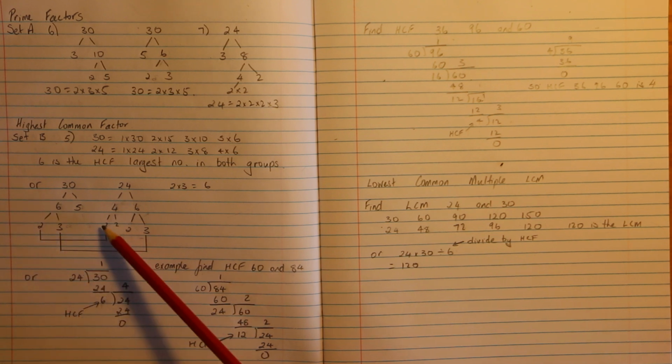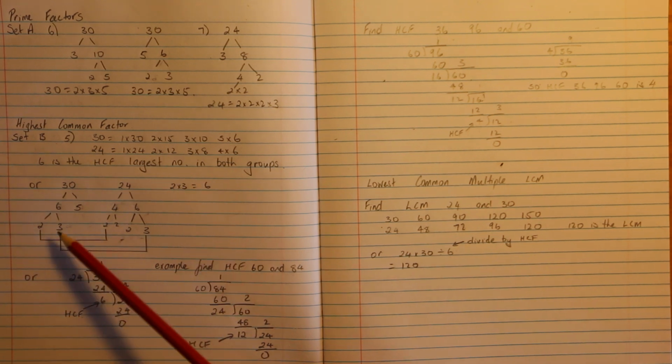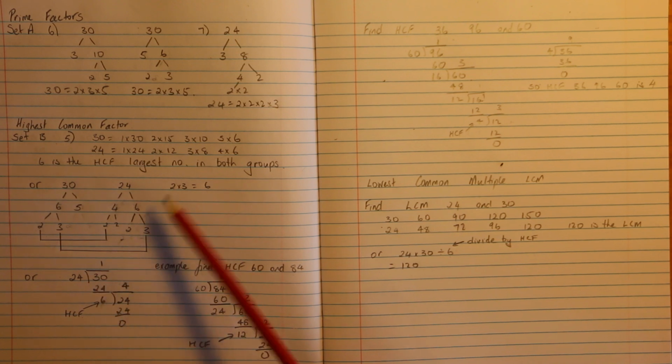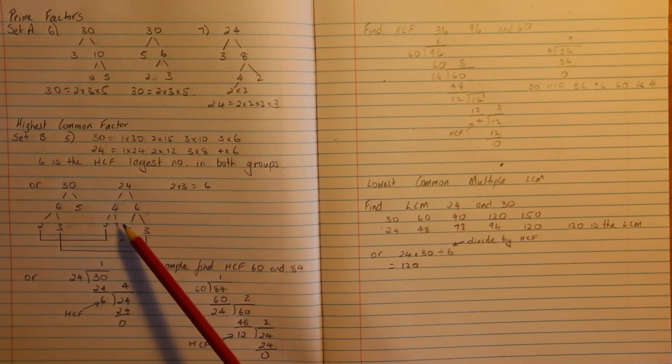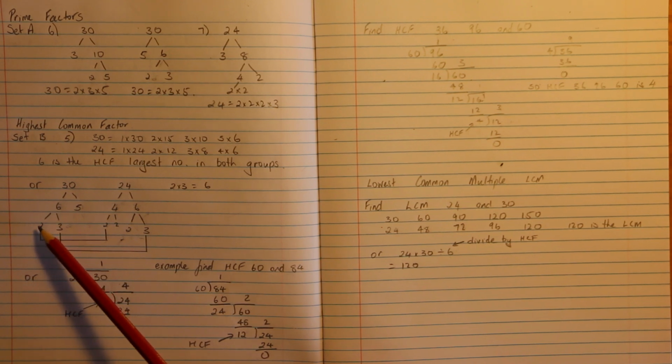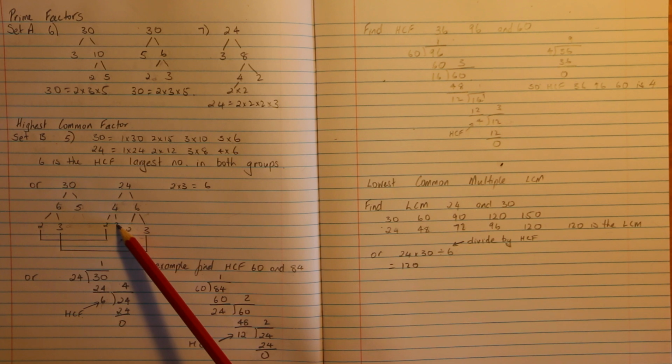So I've got a pair of 2's, I write that down. I've got a pair of 3's, I write that down. 2 times 3 is 6. I can't make a pair with the 6's because it's not a prime. I can't make a pair with these two 2's because they're on different trees. I can't make a pair with this 2 and that 2 because I've already used it in this pair.